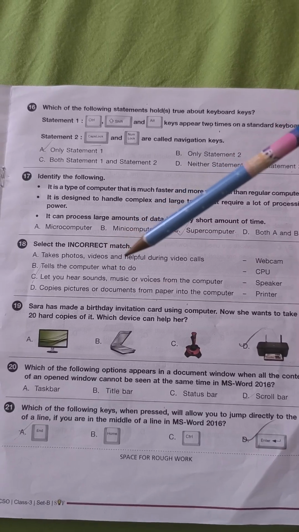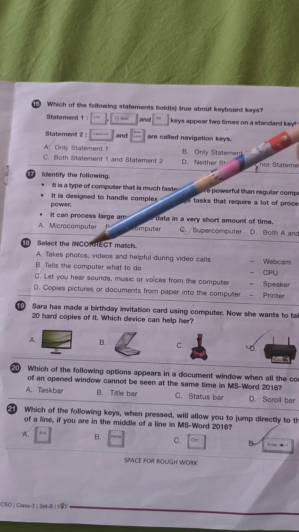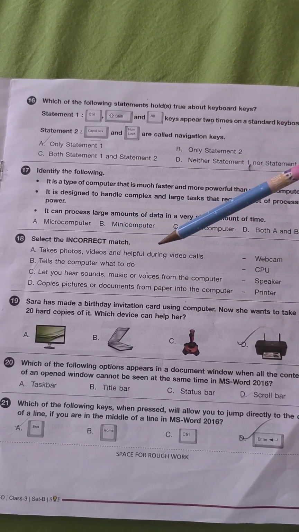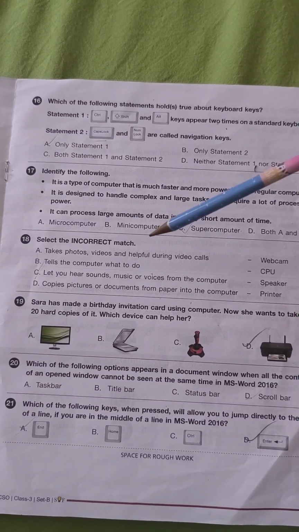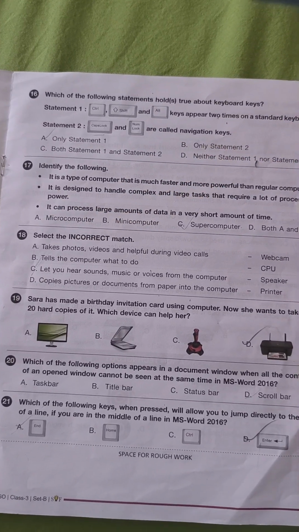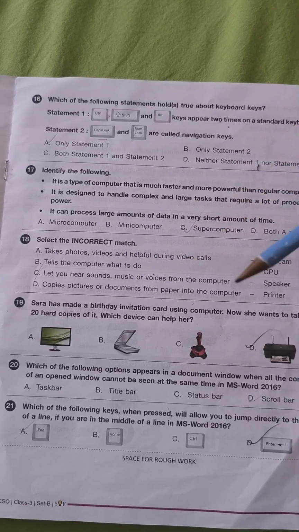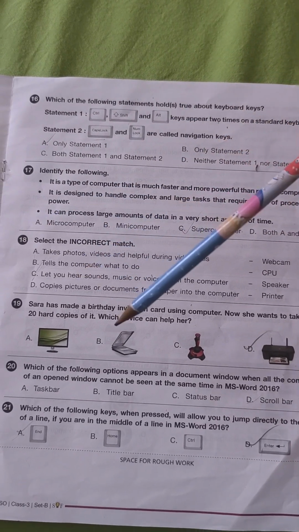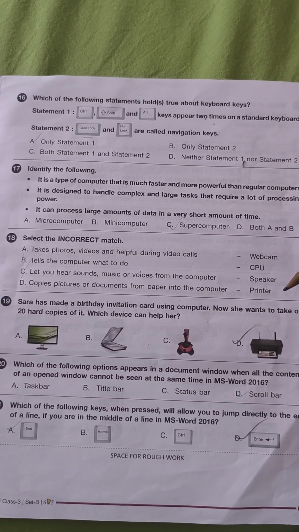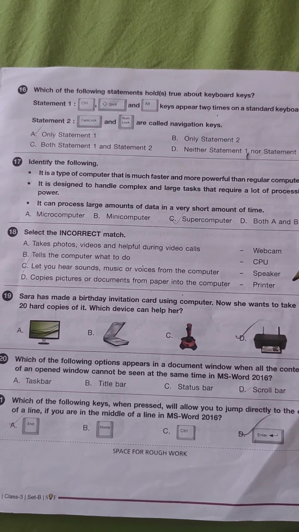Now 18th, select the incorrect match. Takes photos, videos and helpful during video calls. We have to find the incorrect match, so this one is absolutely correct, webcam. CPU tells the computer what to do. This is also correct. Central processing unit, this tells the computer what to do. Lets you hear sounds, music or voice from the computer. Speaker, that is also correct. Then copies pictures or documents from paper into the computer. Printer, no. What will be the incorrect option? It's D, printer.